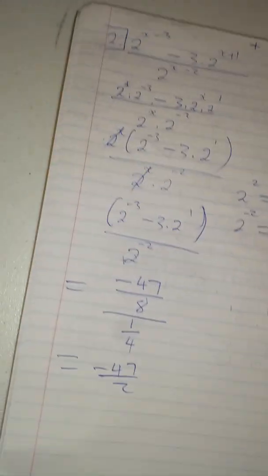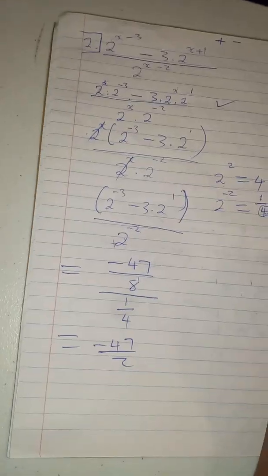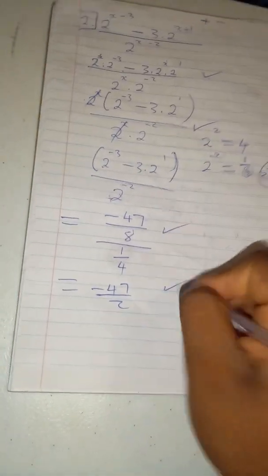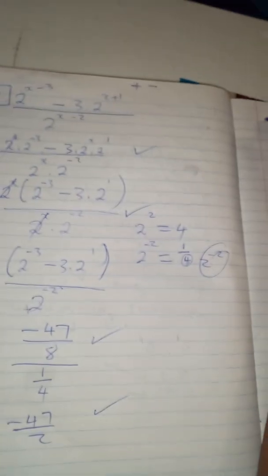So on your exam, while you're writing this question, you can do this step, and this step, and this step. I was just showing you my notes here, but you can write it again. Let's go to number 3.